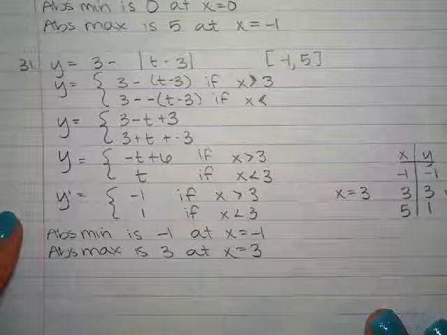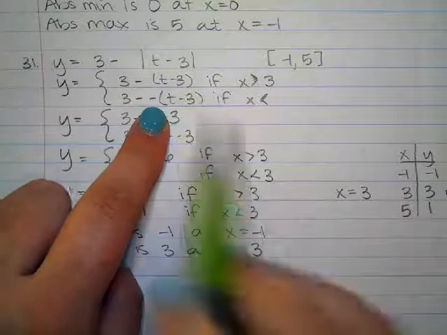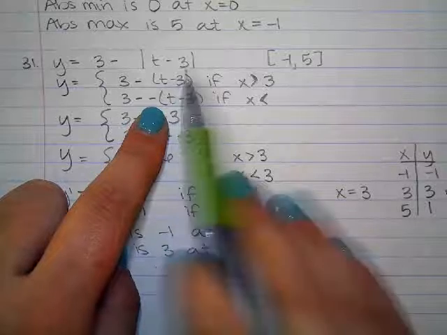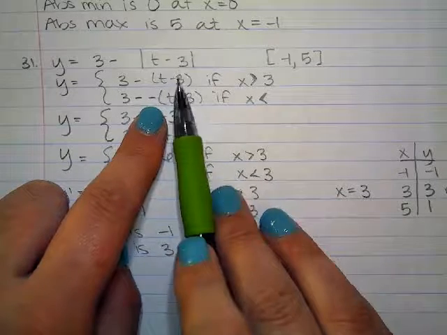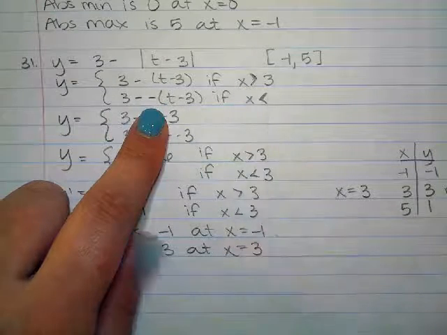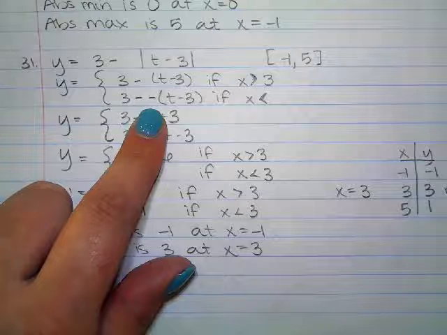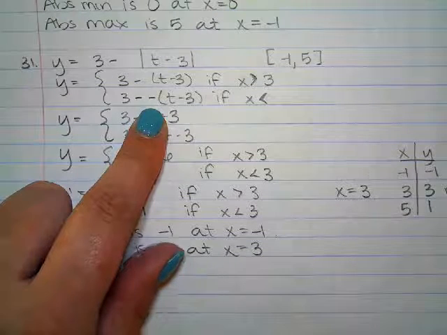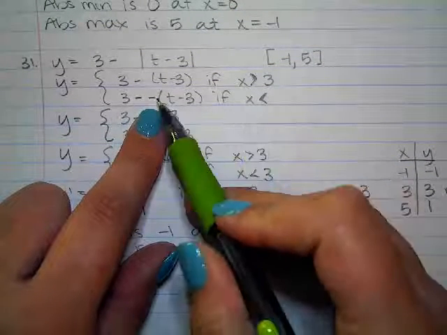So for 31, because it's an absolute value, you have to rewrite the problem as a piecewise function. I knew that the vertex of the piecewise function was 3. So I said the positive version of the piecewise function if x is greater than 3, and by x I mean t, if t is greater than 3. I already scanned it, it doesn't matter, I'm not changing it now. The negative version if it's less than 3.